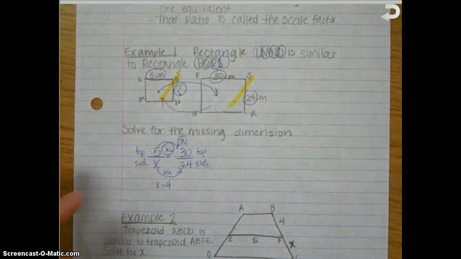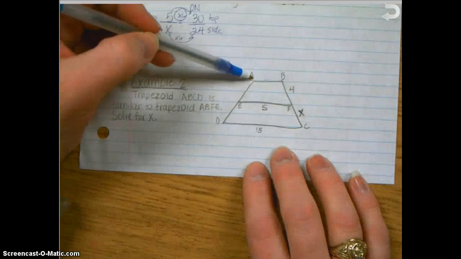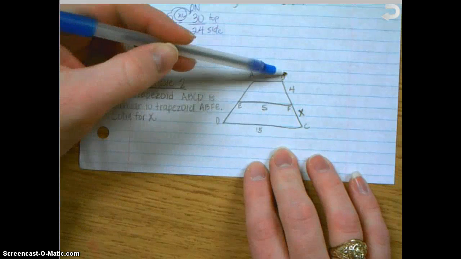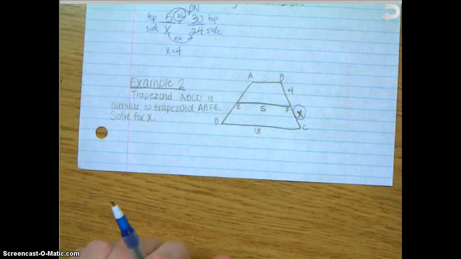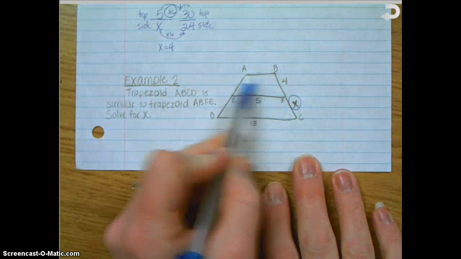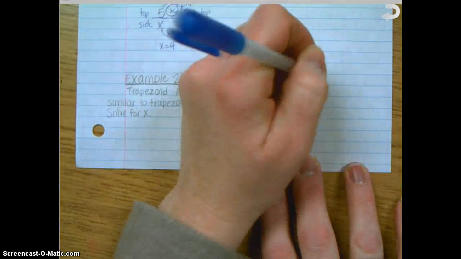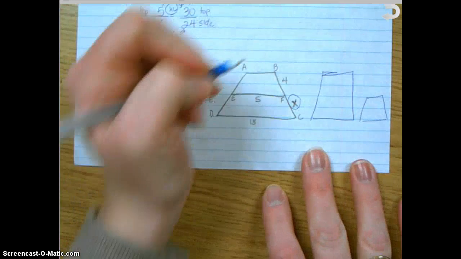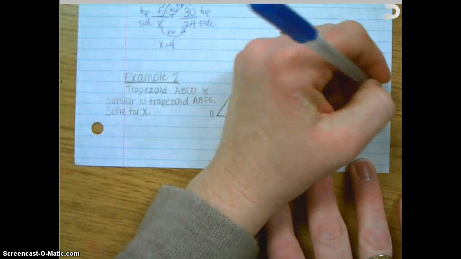So let's do another example. A little bit more challenging here. Trapezoid ABCD is similar to trapezoid ABFE, and they want you to solve for x. On problems like these, they get a little tricky because you have a little trapezoid sitting on top of a big trapezoid. So I always tell my students to redraw it. It doesn't have to be pretty, but just redraw it. So this big one is ABCD, and this one is ABFE.